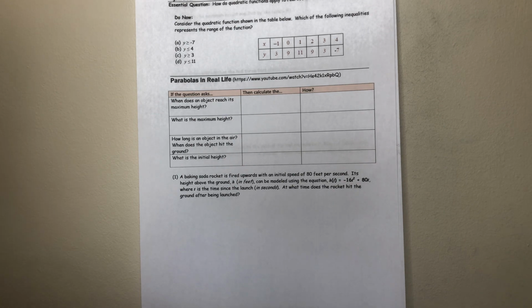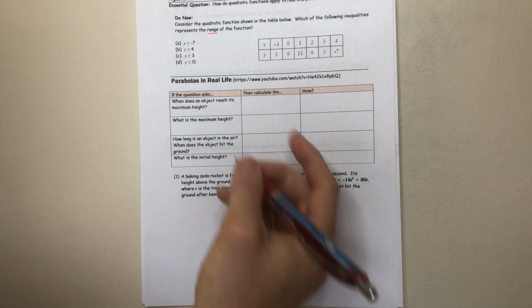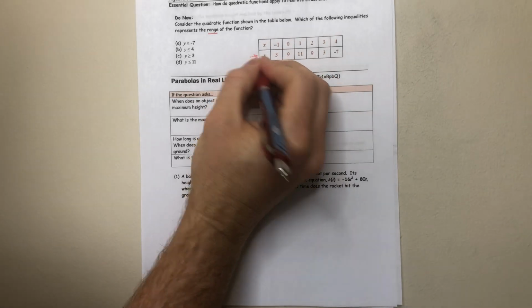So let's go through the do now. The do now says, consider the quadratic function shown below. What is the range of the function? Now, range involves the y values, right?